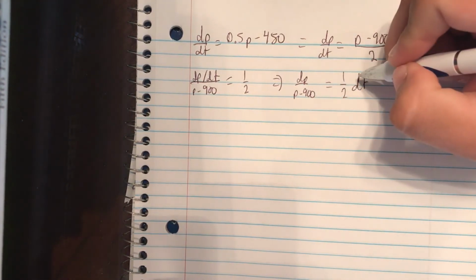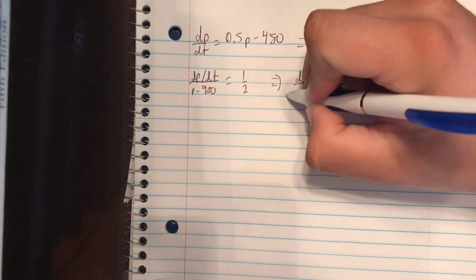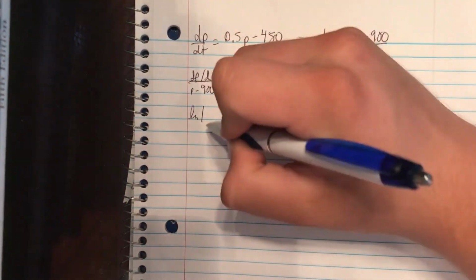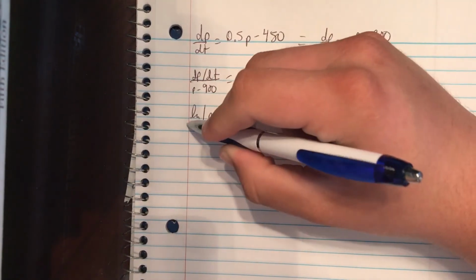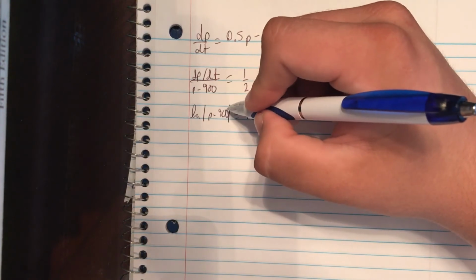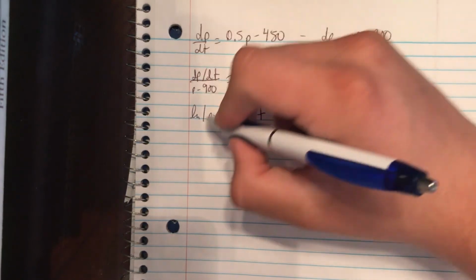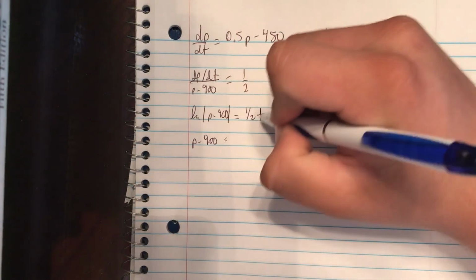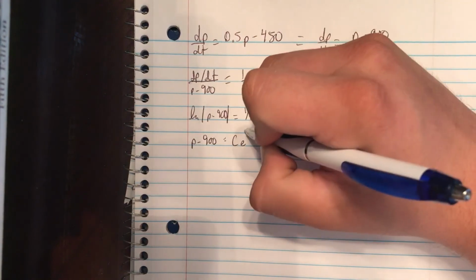So we have the constant separated with dt, the p minus 900 with the dp, and we integrate both sides. This is going to be a natural log function again. So we'll have natural log of p minus 900 is equal to 1/2 t. Then e to the ln of p minus 900, and e to the 1/2 t. So the e and the ln cancel, so we'll have p minus 900 is equal to, oh, forgot the c, c e to the 1/2 t.